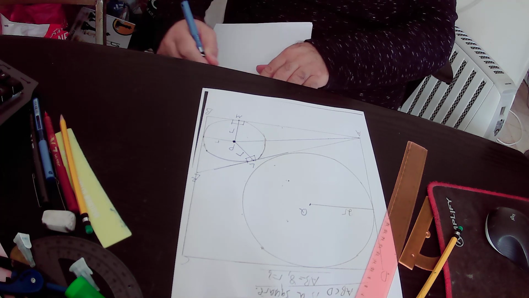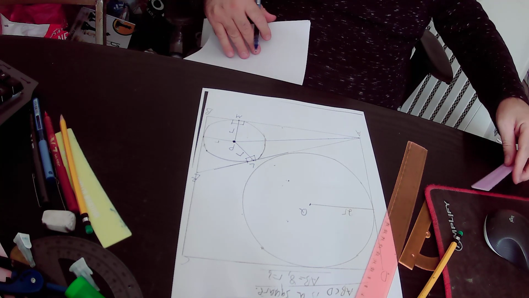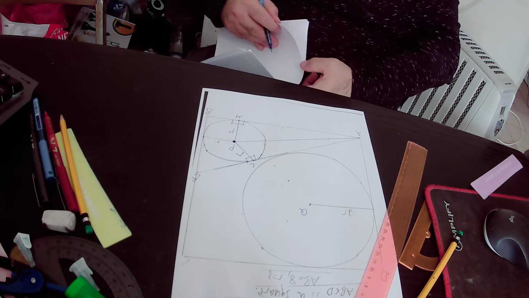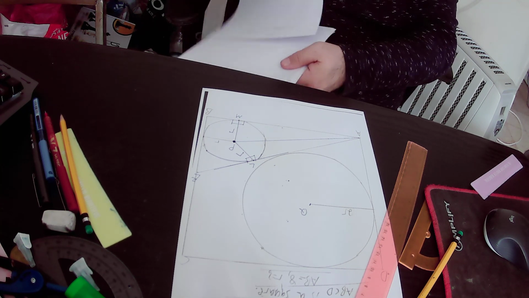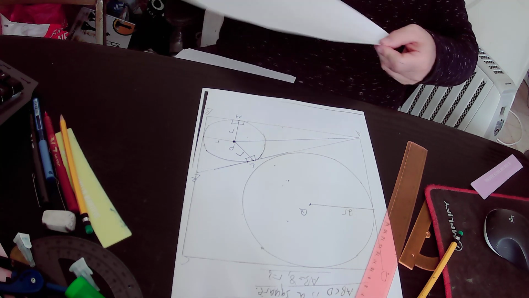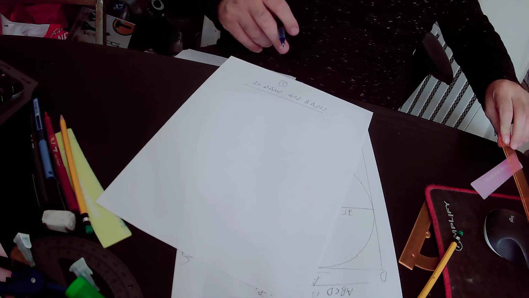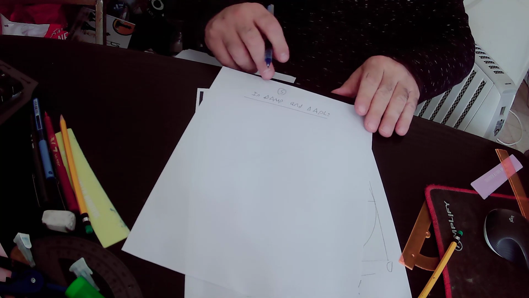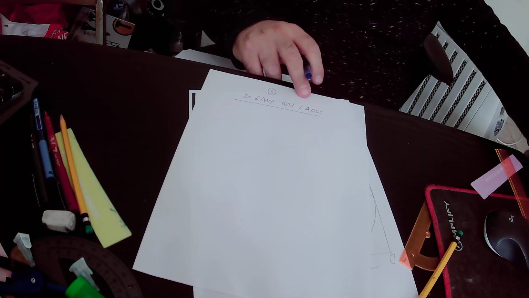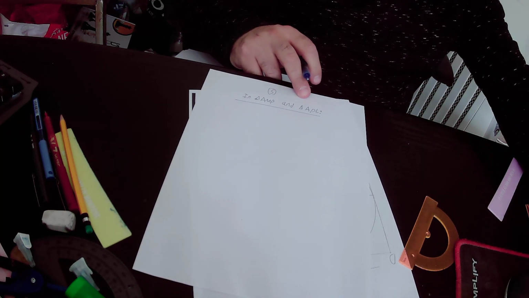Okay, I will repeat again. We will prove that the right triangle AMP is congruent to the right triangle APL.